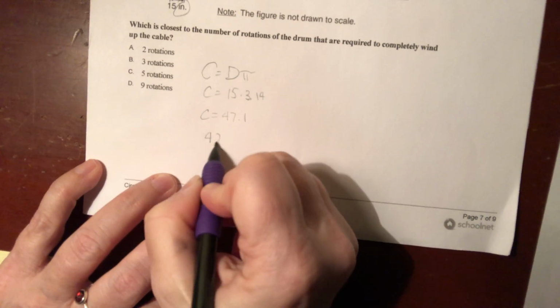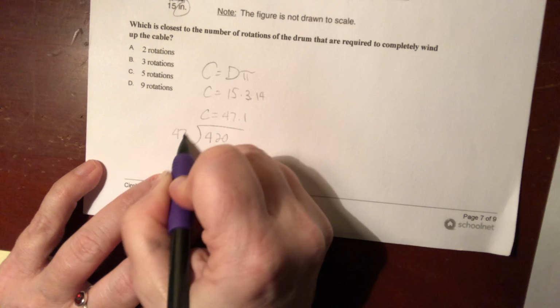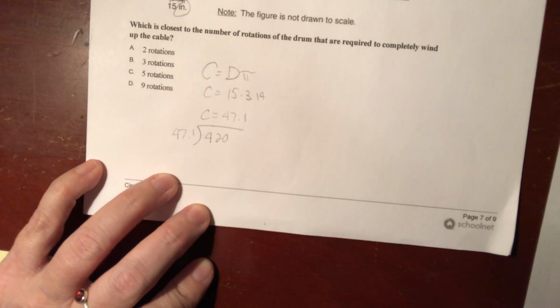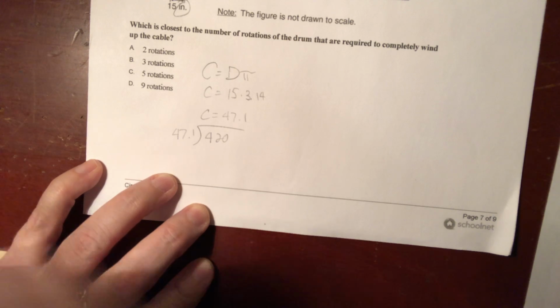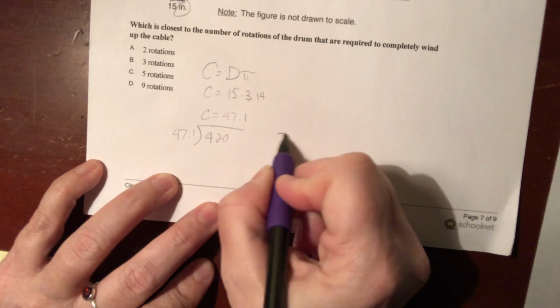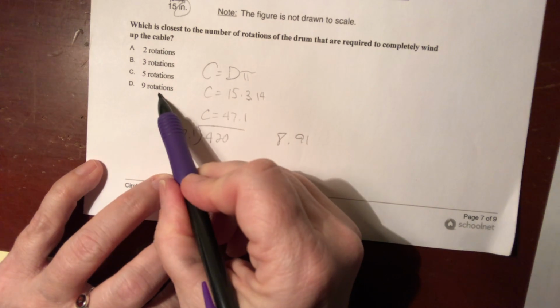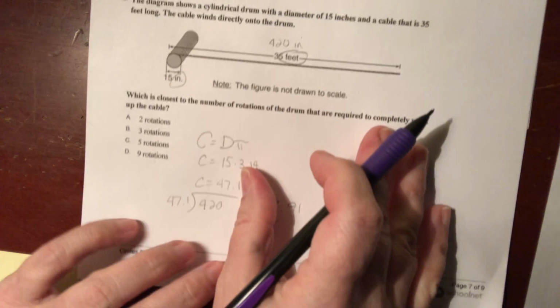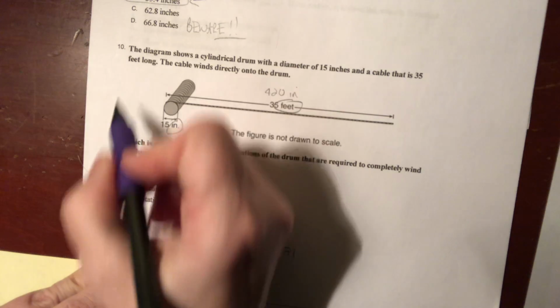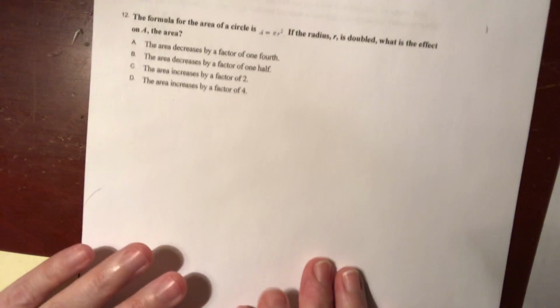So what I need to do is 420 divided by 47.1, and I get 8.91. So what's close to that? D. So let me take a look. 10 is D. Got that one right. Okay, keep going.